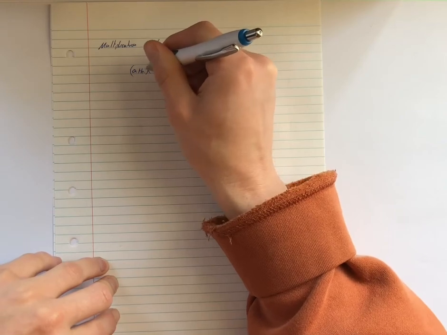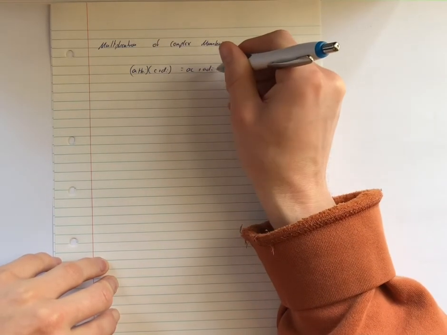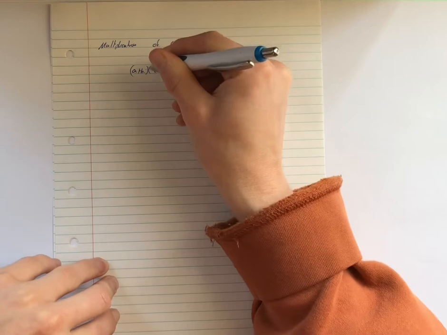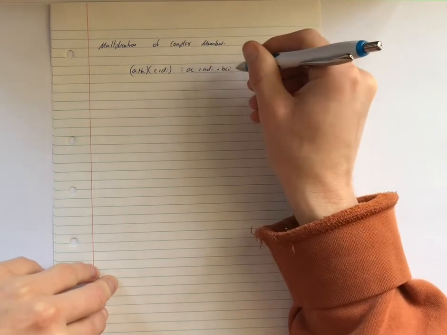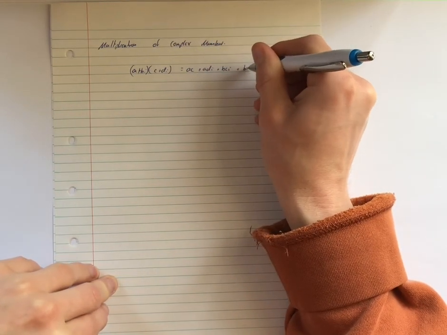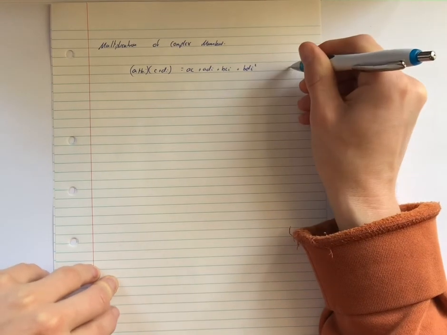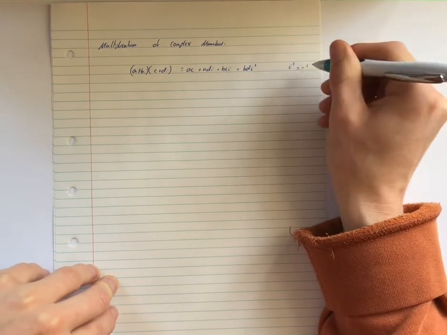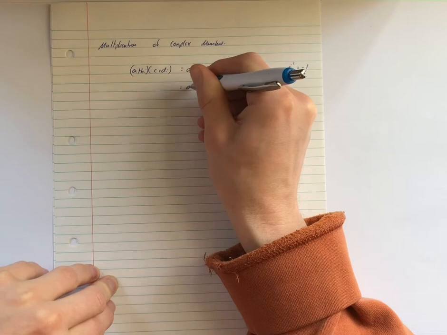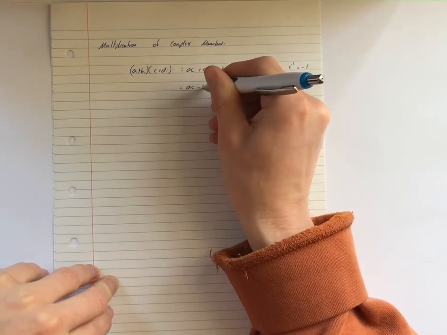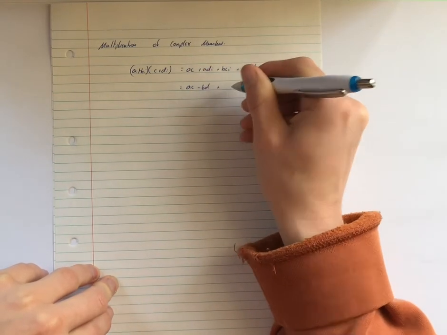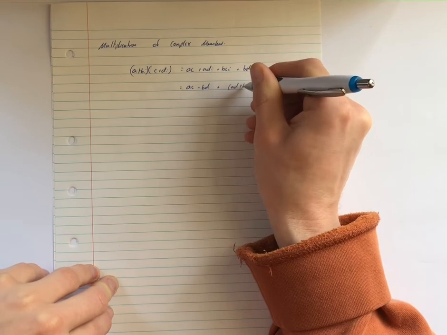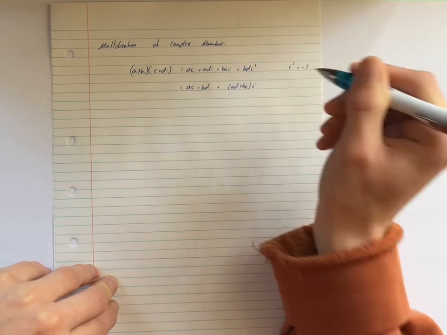We've got bi times c, or bci. And then we've got bdi squared. We know that i squared is -1 though. So we have ac minus bd plus (ad plus bc) multiplied by i. So that is how the multiplication of complex numbers works.